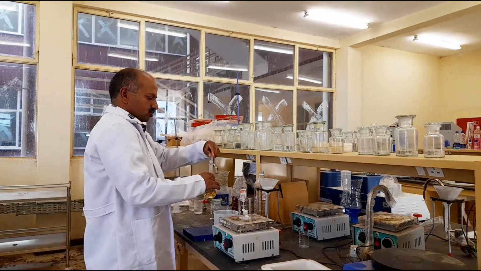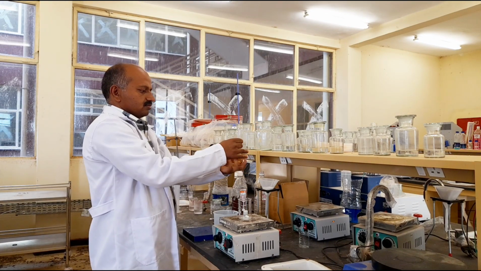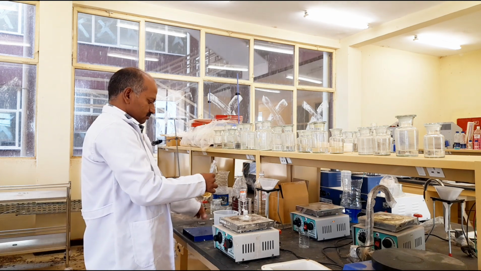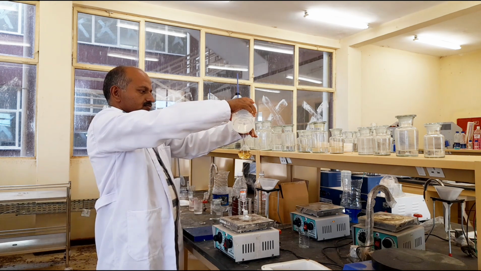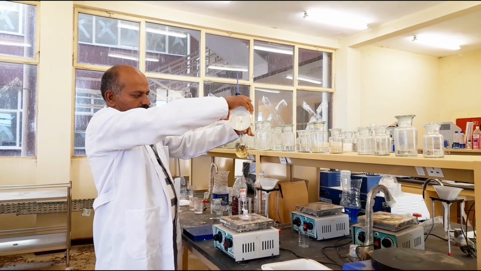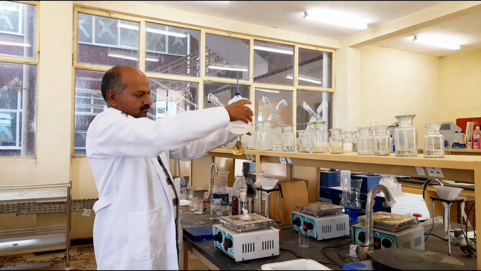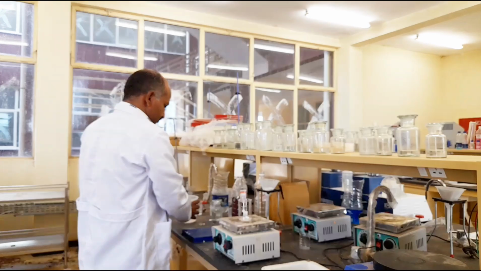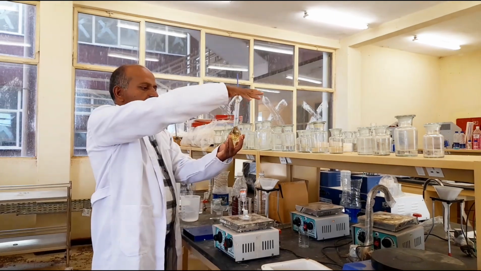So it should be diluted well. So this is the 100 ml of the given wine sample.